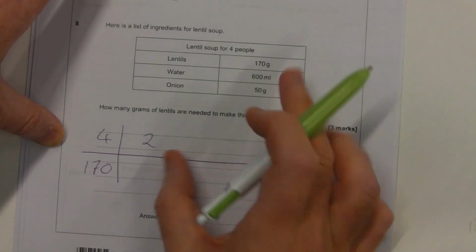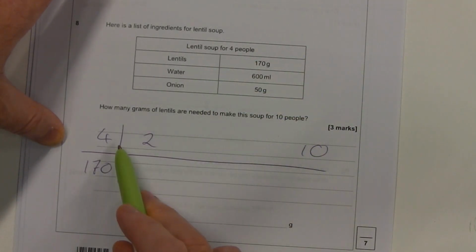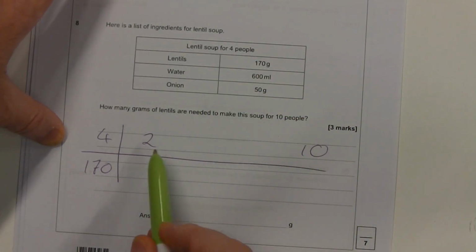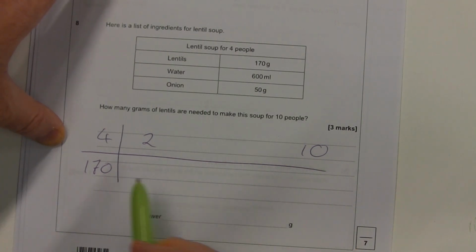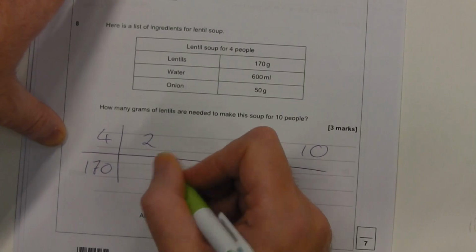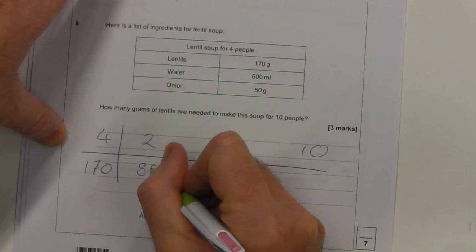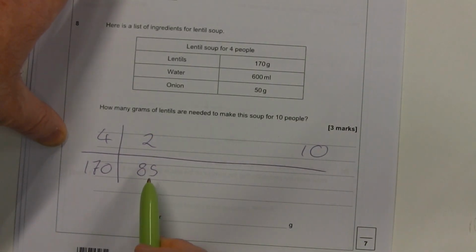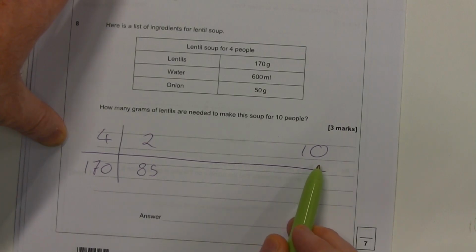The idea is, because we can't multiply 4 up to 10 cleanly, we have to reduce it and then multiply it up. So if we're going to go from 4 to 2 people, we're just going to halve it. So we halve that, and that's half of 170. And we have got 85 for that one. Now, to bring that up, I'll go with the easy way.